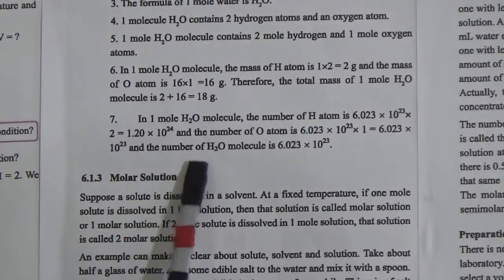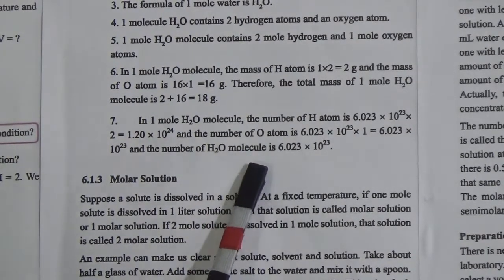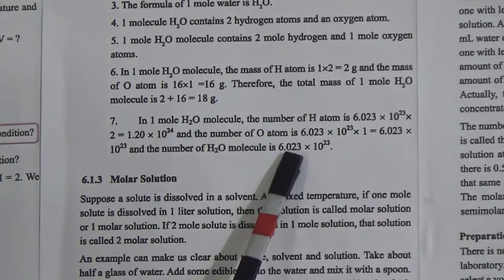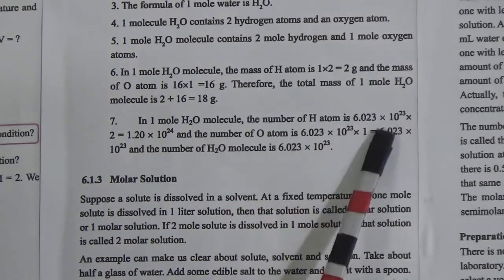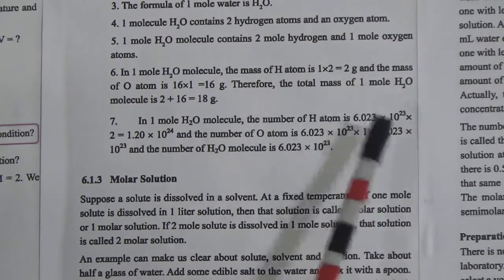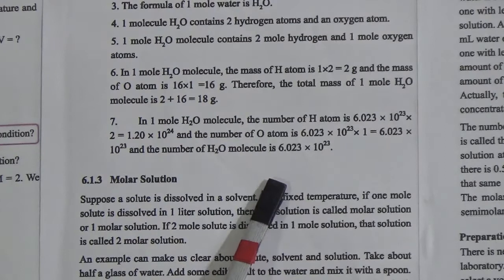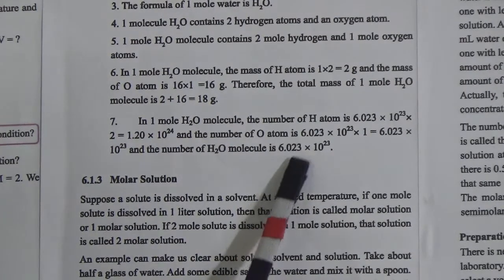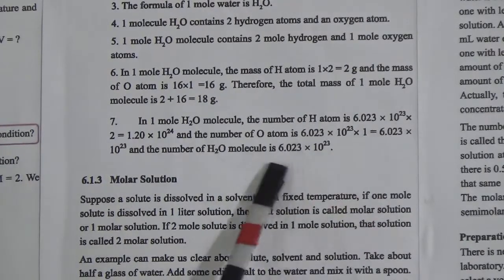And the number of water molecules in 1 mole of water, we know, is the Avogadro number 6.023. And students, that is the oxygen atom, and this is the water molecule. The number is the same, but they are different things. That number is for oxygen atoms and that number is for water molecules.